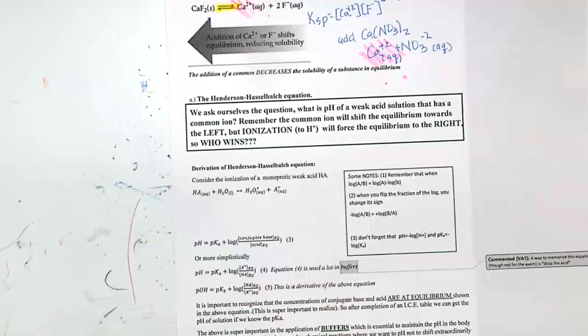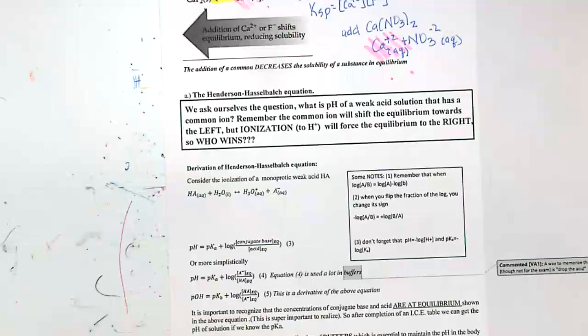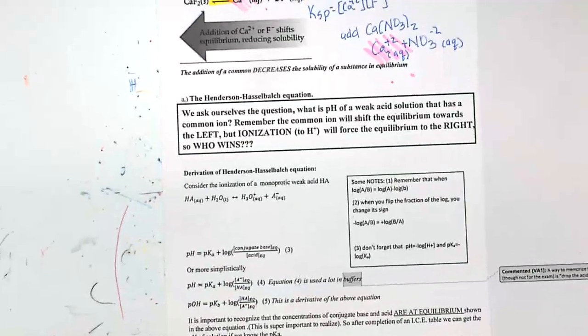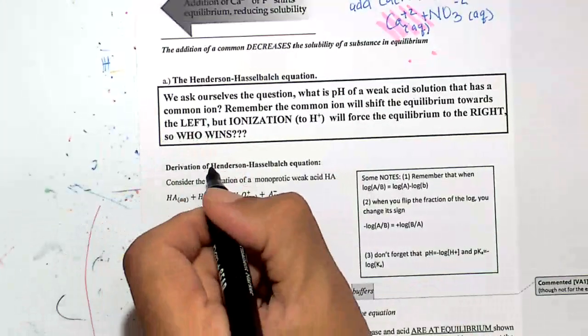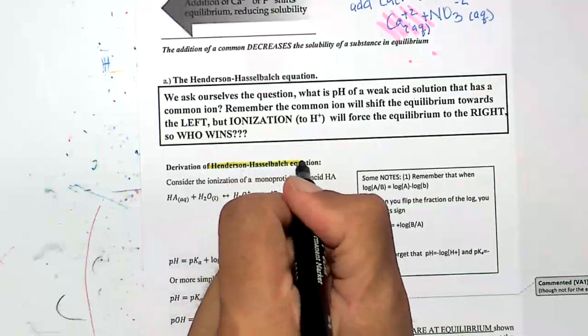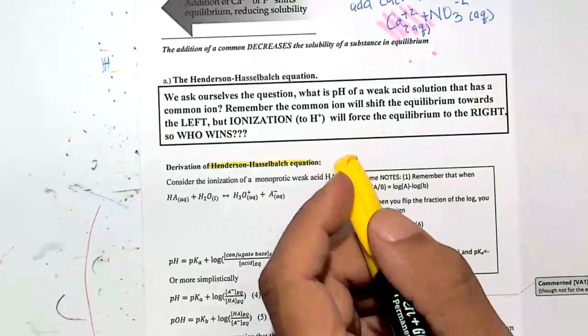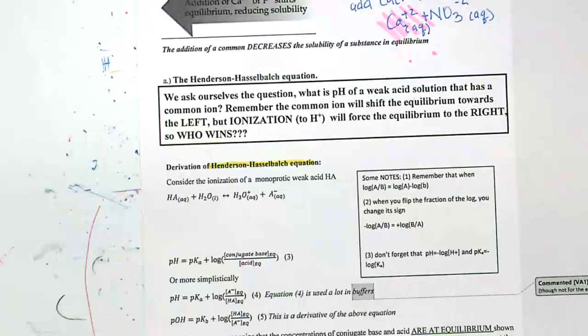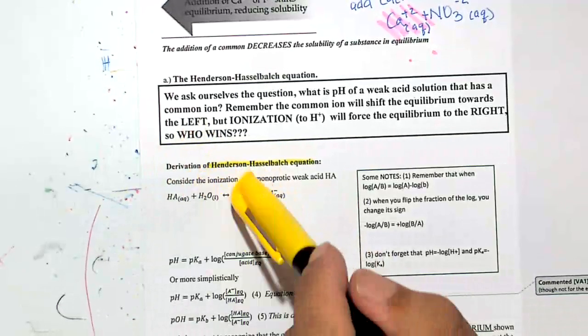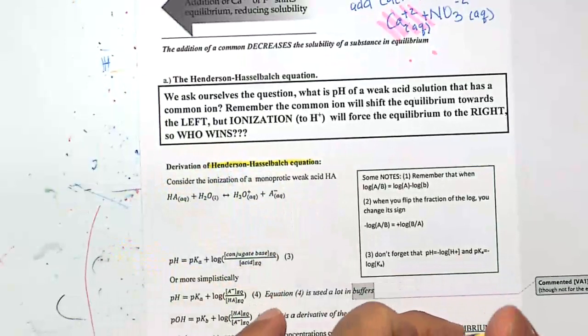Okay, so here's an equation. I'll give you this equation on the exam. This is called the Henderson-Hasselbalch equation. It's an interesting story with these two guys. Henderson and Hasselbalch were actually doctors at Harvard Medical School in the 1900s. They were physiologists, and I believe there's something called Hasselbalch Hall at Harvard.